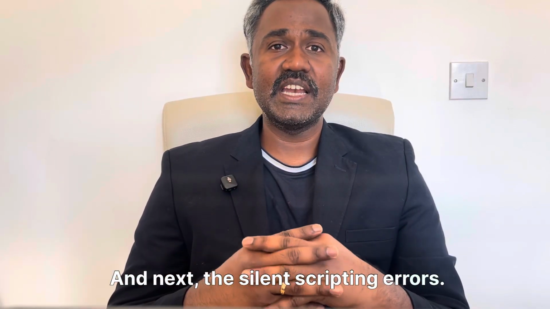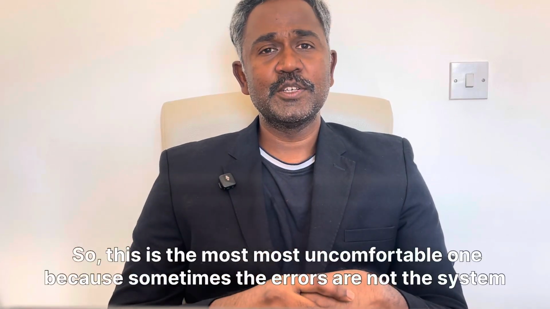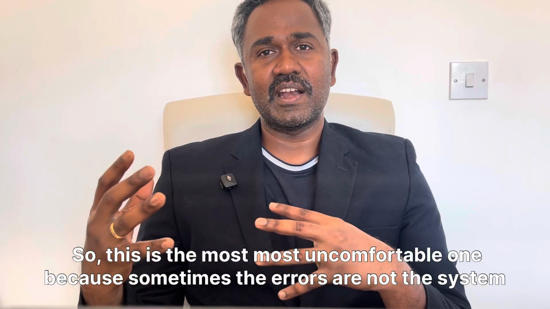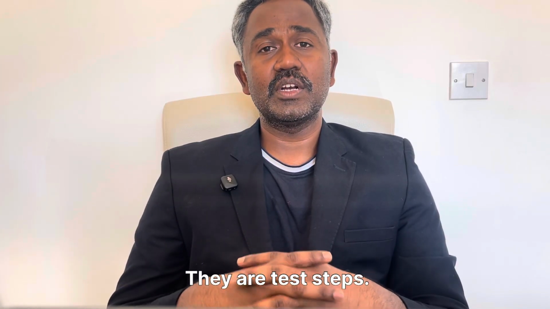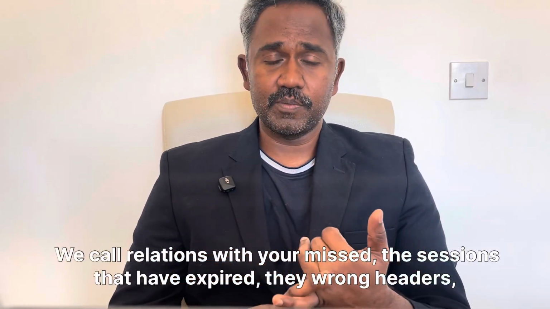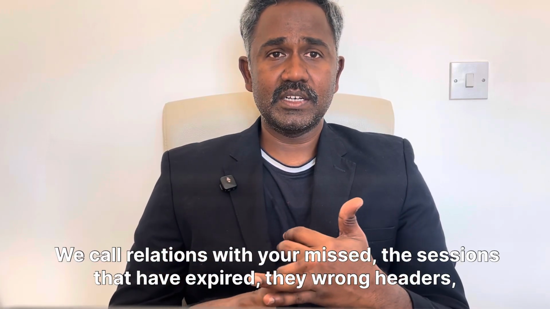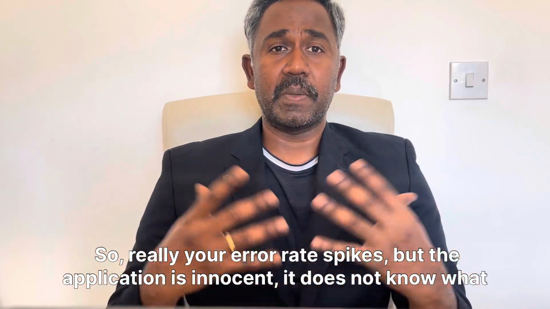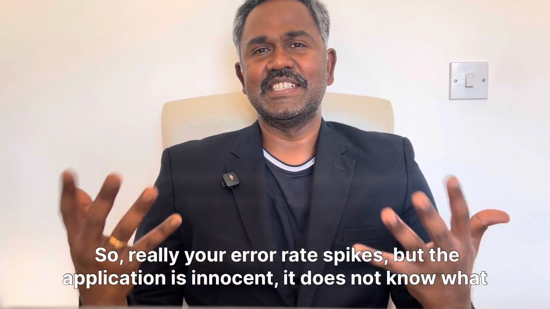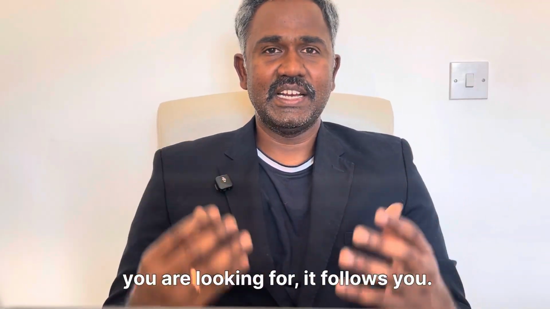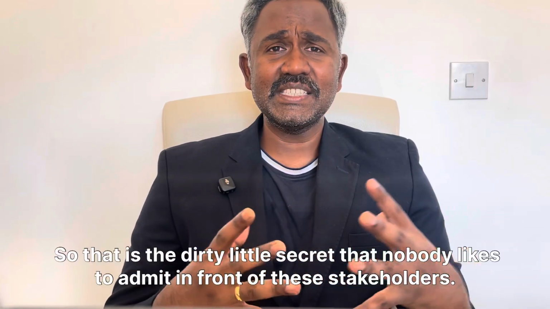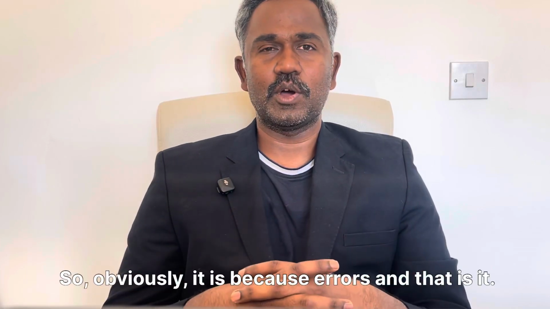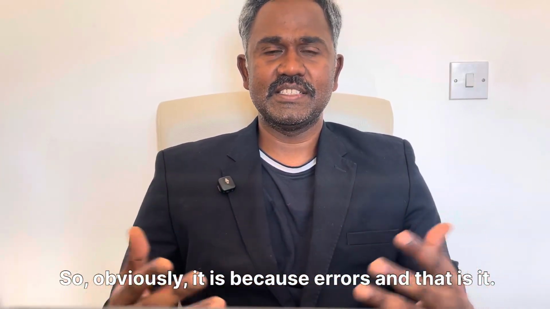And next, the silent scripting errors. This is the most uncomfortable one, because sometimes the errors are not the system at all, they are your test scripts: the correlations you have missed, the sessions that have expired, the wrong headers you have added or missed. Suddenly your error rate spikes, but the application is innocent. It doesn't know what to do, because it follows you. That is the dirty little secret that nobody likes to admit in front of stakeholders. All we say is we're facing errors, and that's it.